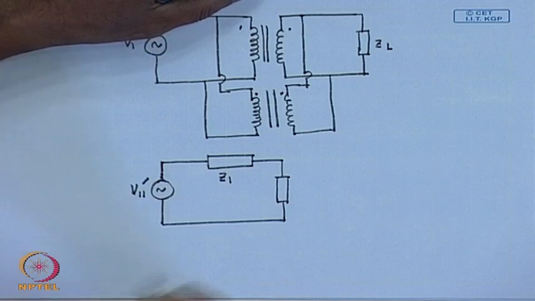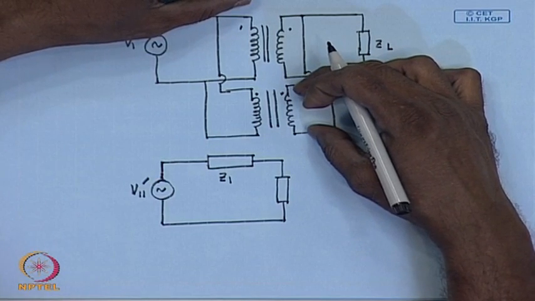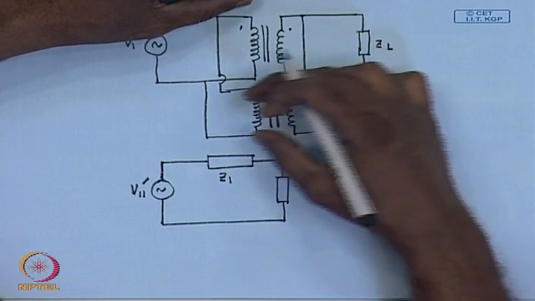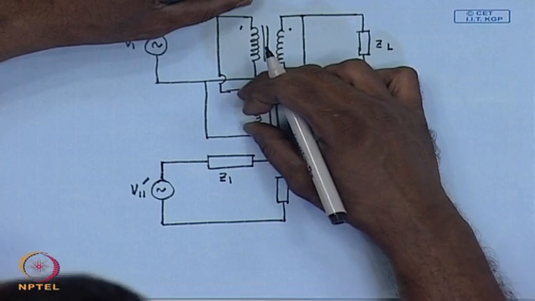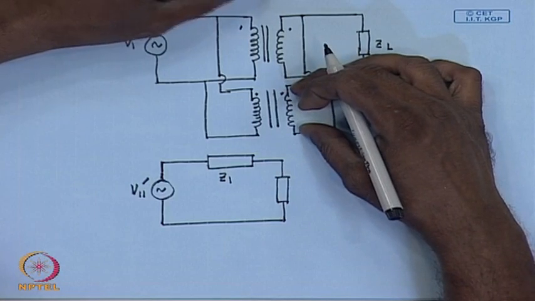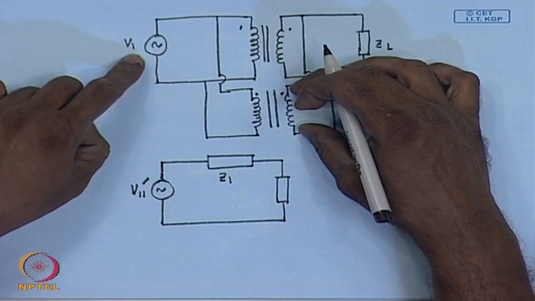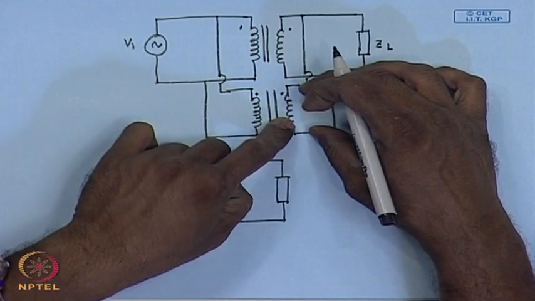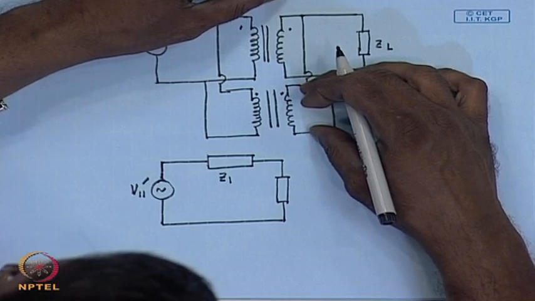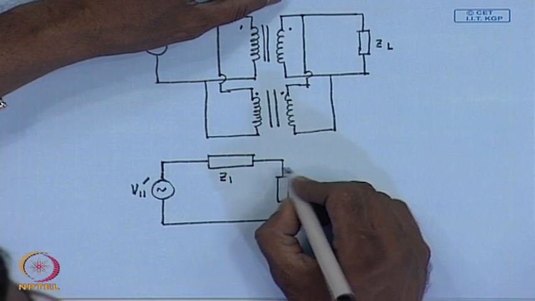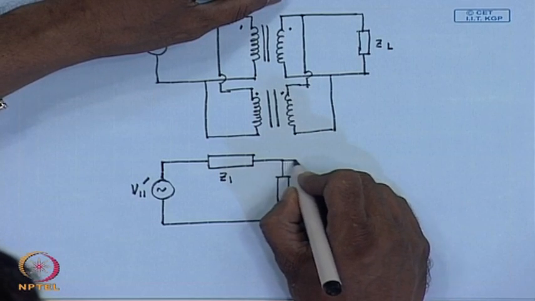Similarly, we can draw the equivalent circuit of the second transformer. Now, since the turns ratio is different, the applied source referred to the secondary side of the second transformer will not be V11 dash, but it will be some other voltage V12 dash, but they will be connected on the load side.